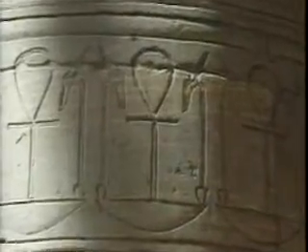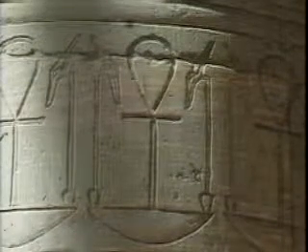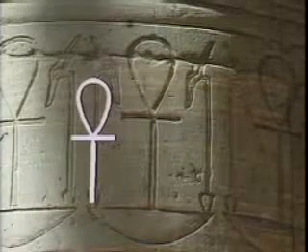And remember the sandal strap, the ankh? We find it everywhere on temple walls. It had a special meaning to the Egyptians, for the ankh was the symbol for life.